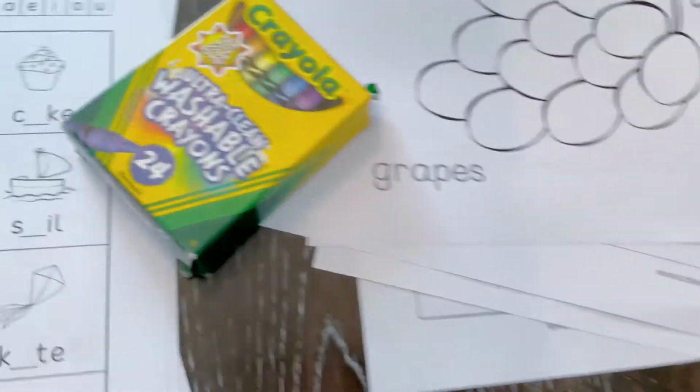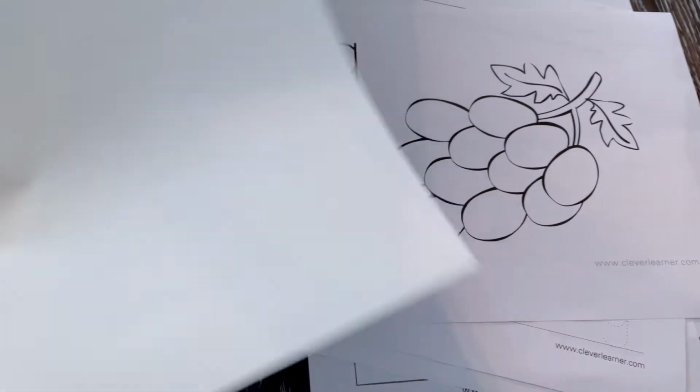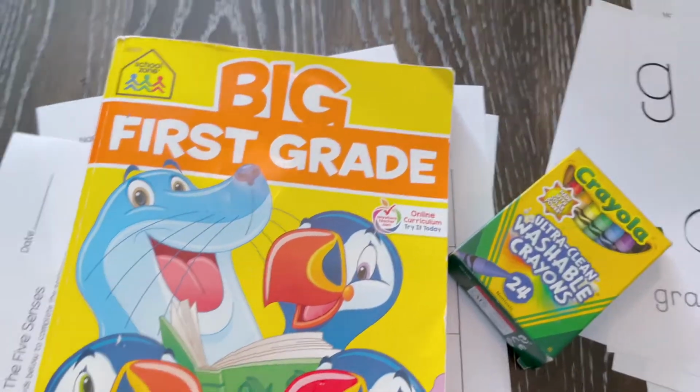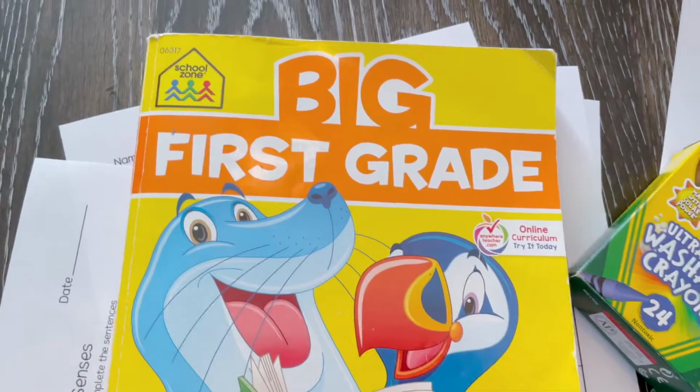I have some crayons for them. And then I also have blank sheets of paper where we're going to build on our science unit, our 5 senses, and they're going to be drawing as prompted things that they sense on these blank sheets of paper today. So this is the workbook that I use for Elin. It's almost time for Elle to have a workbook of her own.